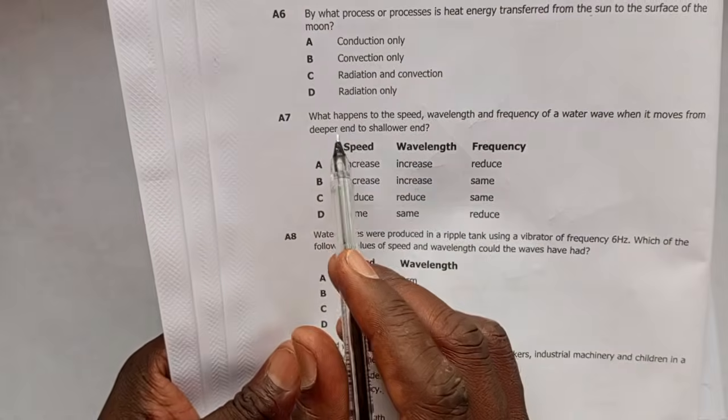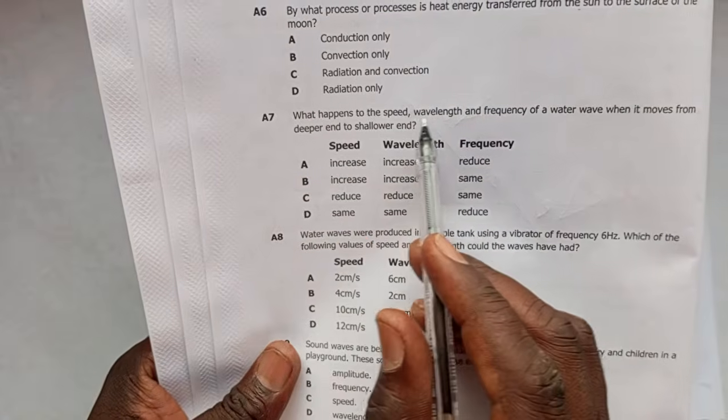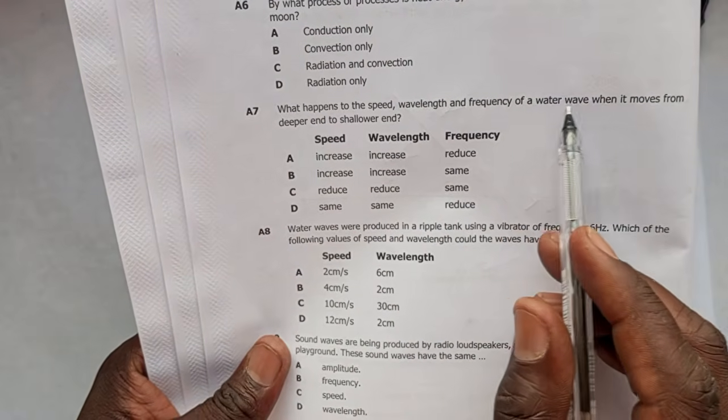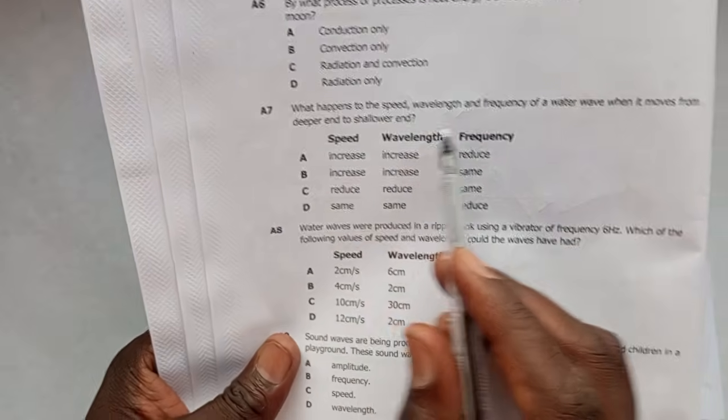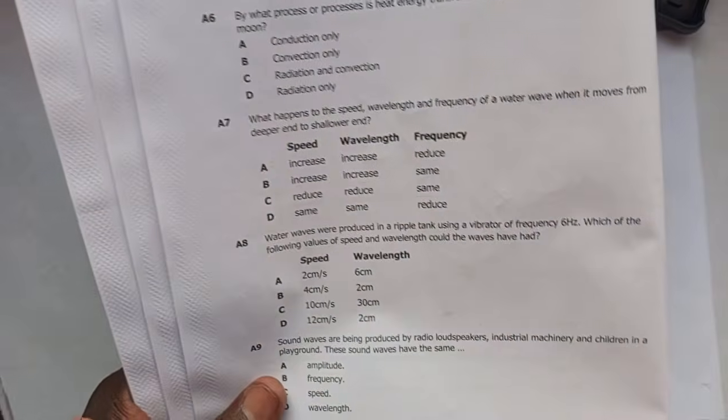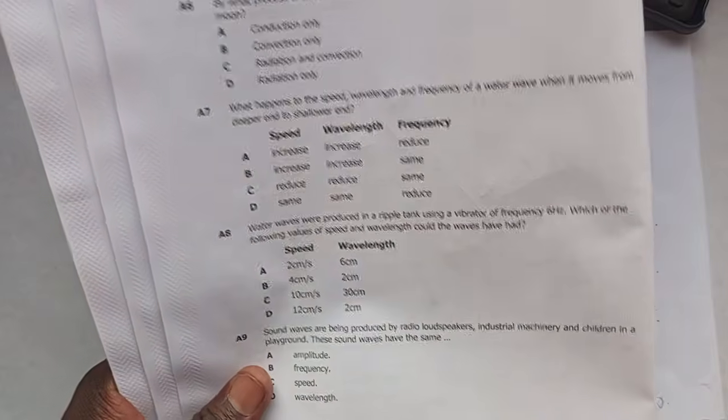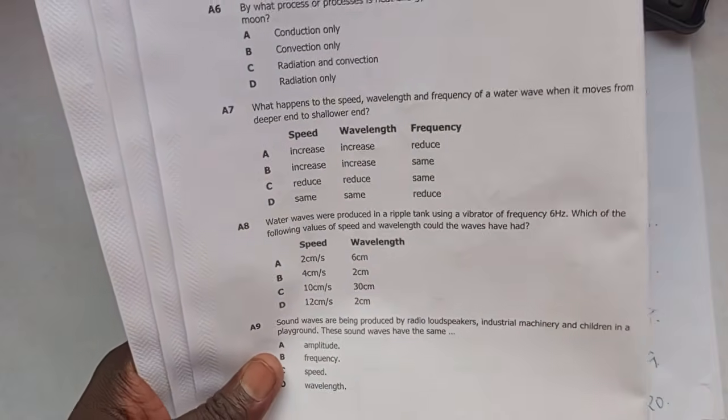We move on to question 7. What happens to speed, wavelength, and frequency of a water wave when it moves from the deeper end to the shallower end? Well, we need to know that frequency remains the same because it depends entirely on the source, okay?